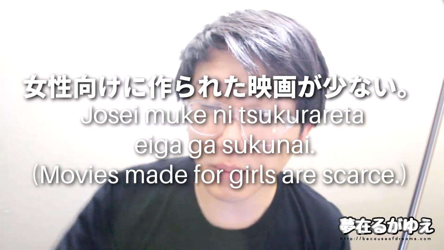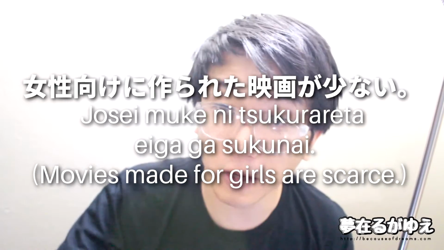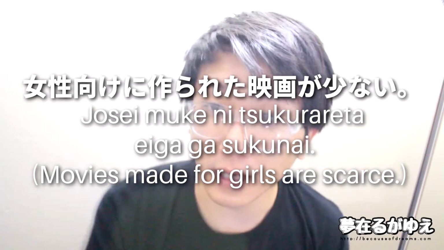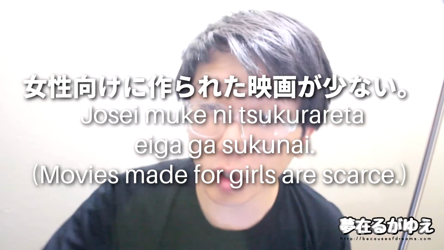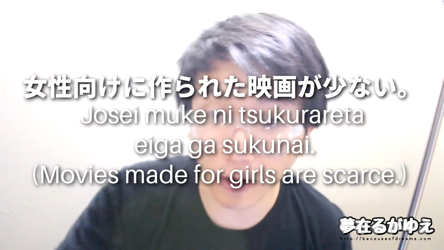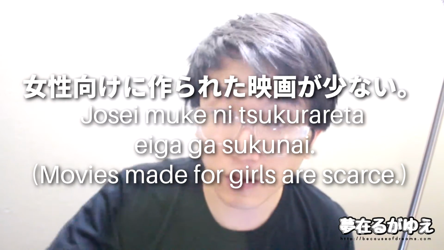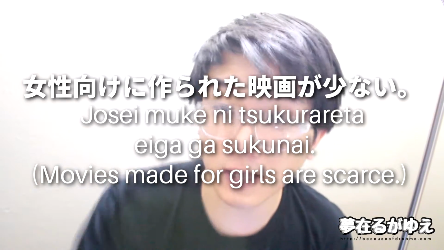So let's break down the sentence bit by bit. First up, we just have josei, which is the word that basically means girls or females. We have our grammar pattern here, so muke, so aimed for girls or intended for girls or made for girls. Now we have the particle ni right after it, because this is going to be describing a verb action, and our verb action is the verb sukuru, which means to make basically, and it's plain past passive form.